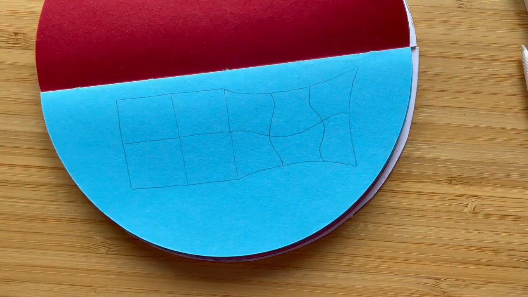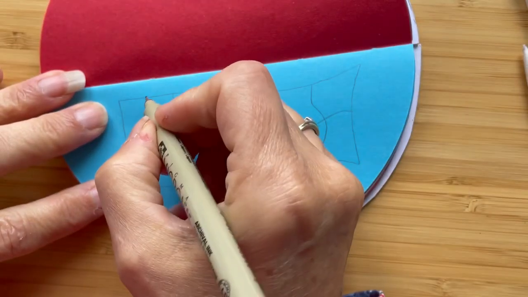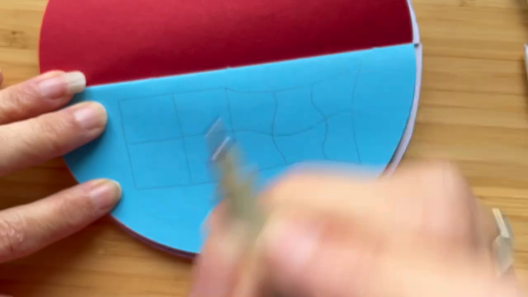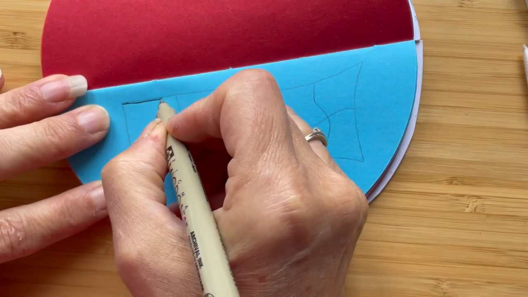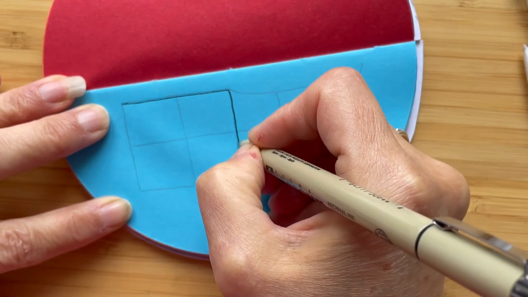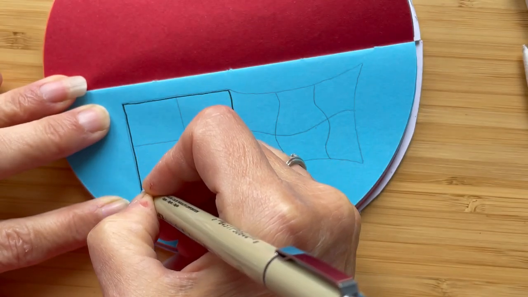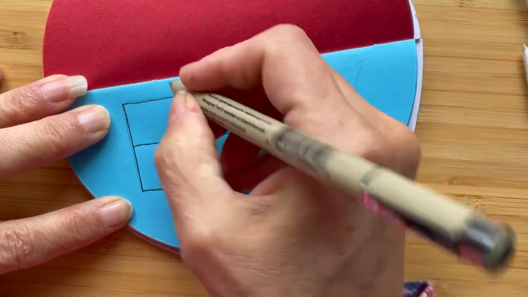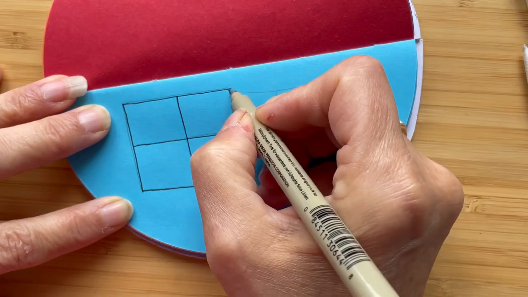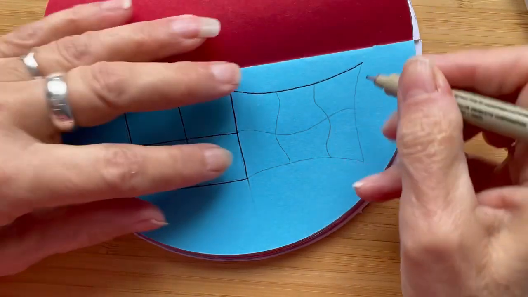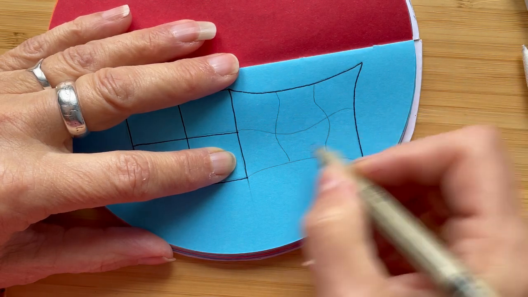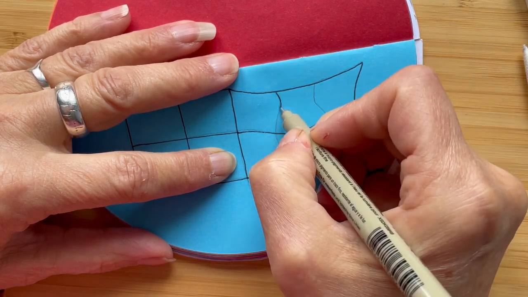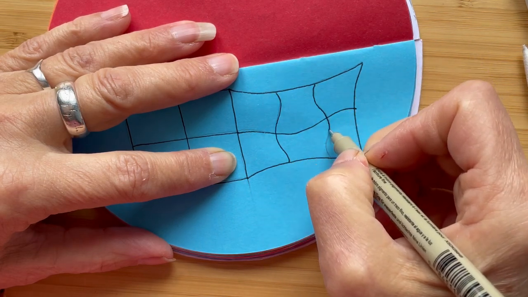There we go. So that's our string or our grid, and in fact I should probably have gone straight in with my pen, so I am going to redefine these now with my pen. There we go.